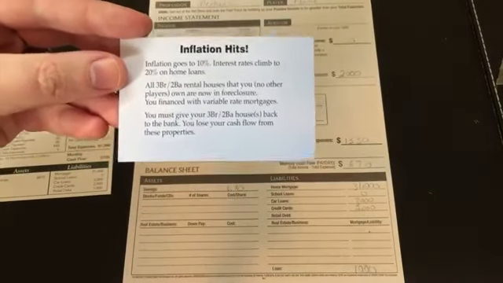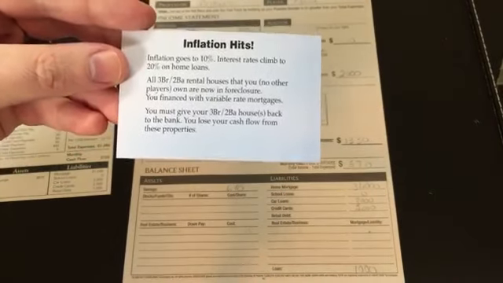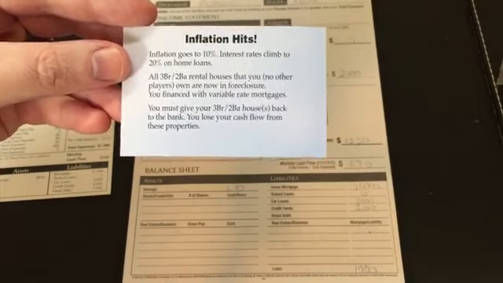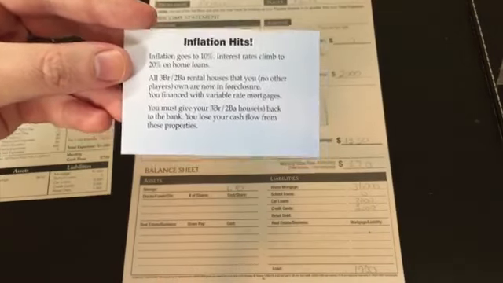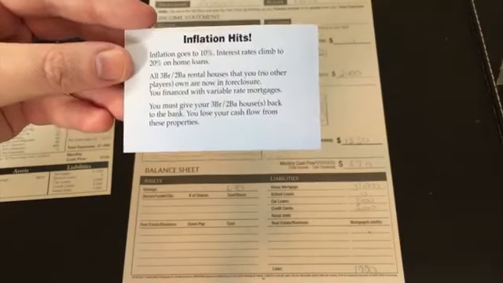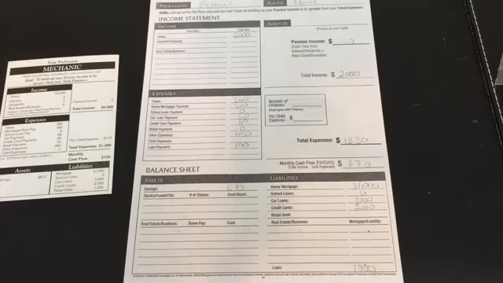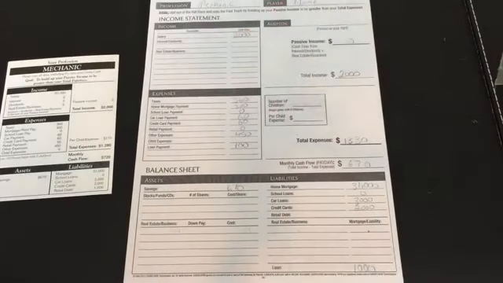On the other hand, sometimes market cards are bad. So I could have got something like this one that says, hey, inflation goes to 10% and interest rates climb to 20%. You just lost your 3-bedroom, 2-bath house and you get nothing for it. Okay, so market cards can go either way. Sometimes they're positive, sometimes they're negative. The bottom line is this game is going to teach you to grow your financial intelligence, to allow you to practice these things a few times over, and most importantly, get used to this income statement and balance sheet and start to control your emotions when it comes to money.